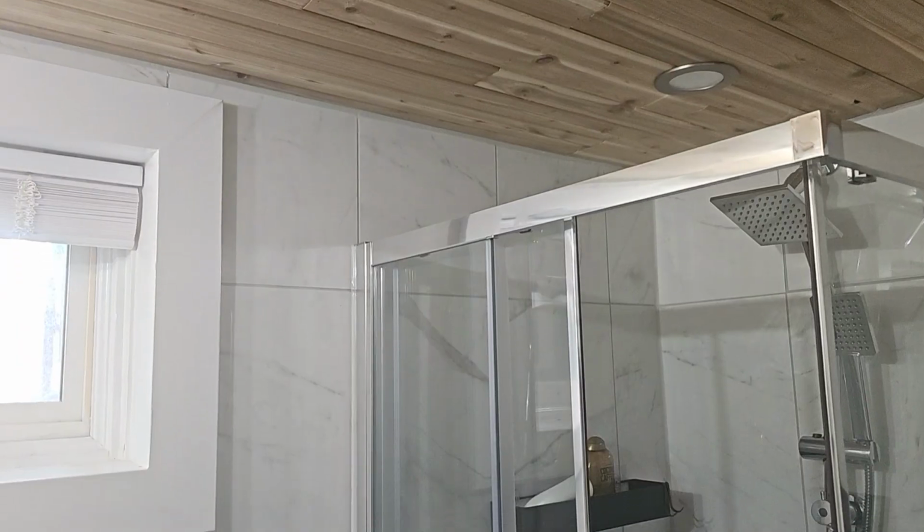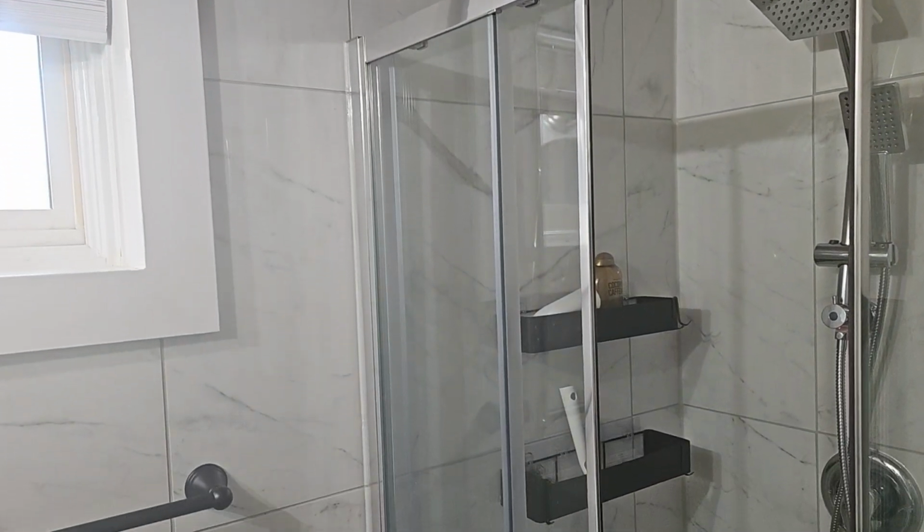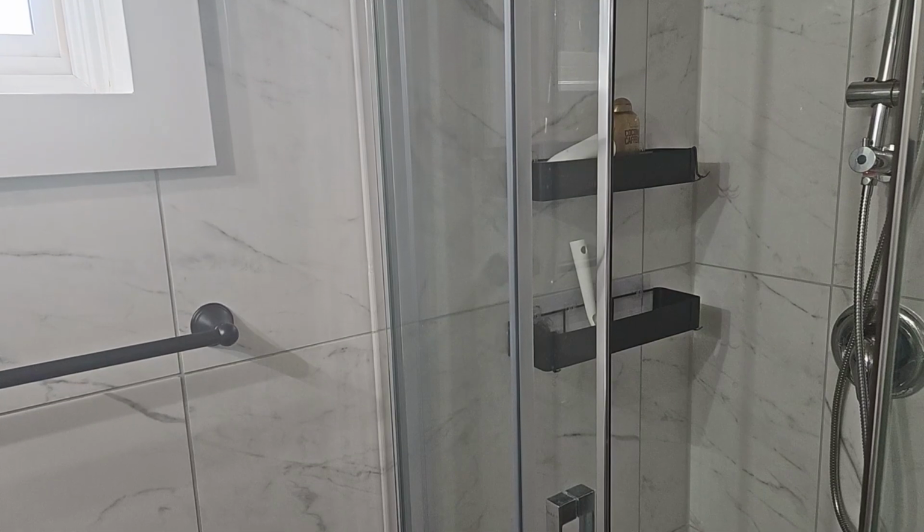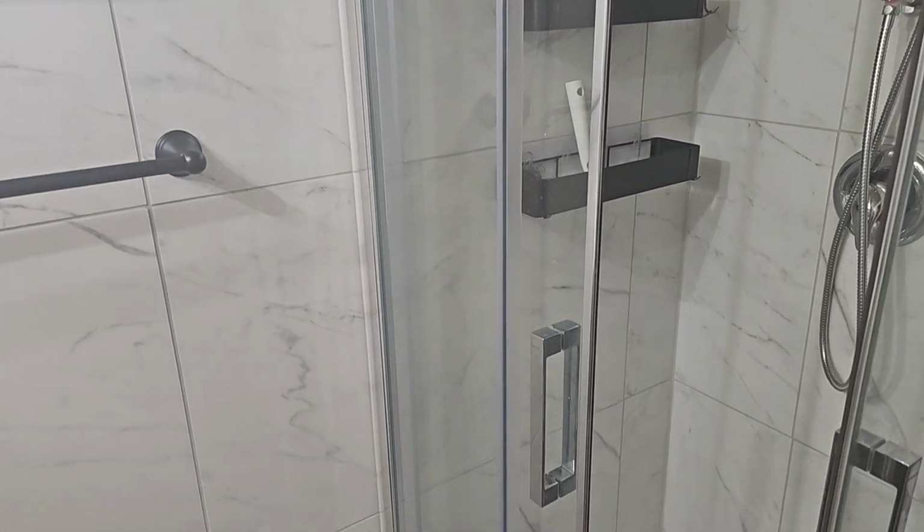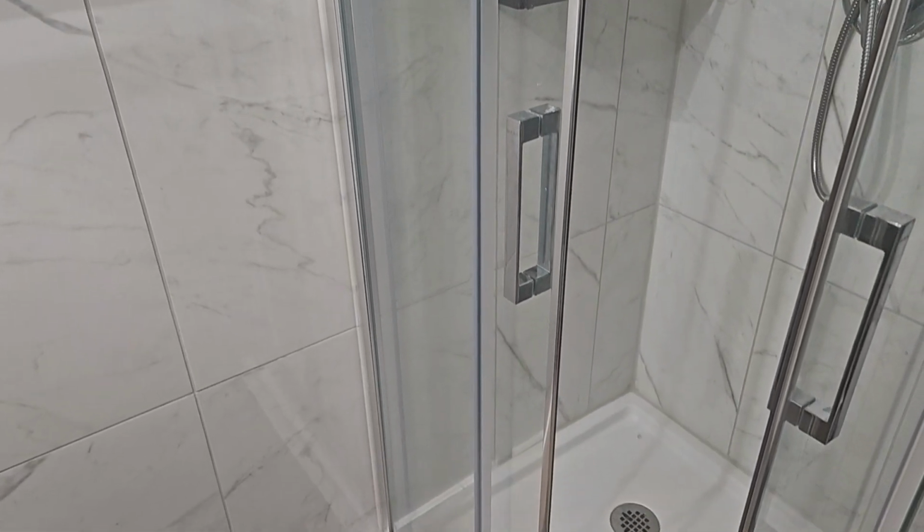Is this a normal thing with tiling? Like every tile job is always going to have some misalignments? I don't really know if that's quite the case. While it's installed, and especially from afar, it looks really, really good. If you start inspecting closely, you can tell that this was our first rodeo for sure.